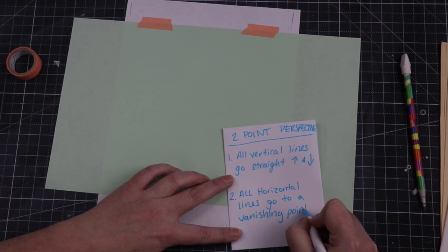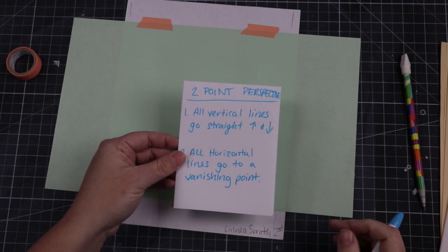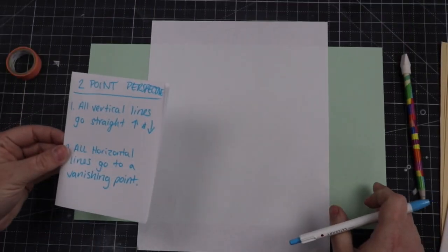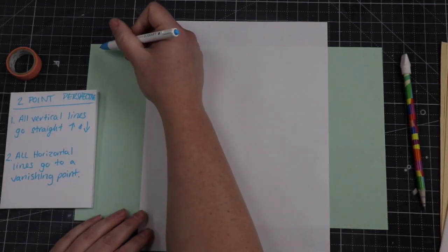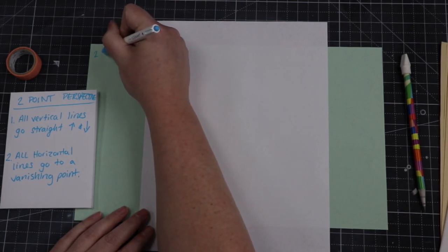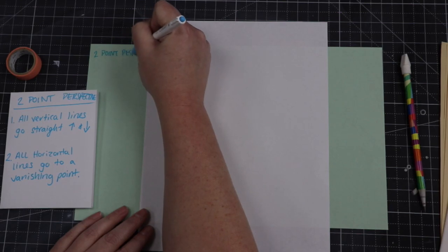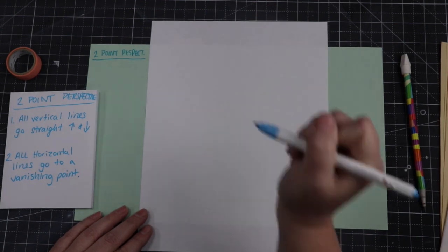Okay, so this is what I want you guys to do right now. These are the two rules of perspective. Can you guys read that okay? I want you to flip all this over. And what I want you to do is write those rules on your paper. So you're going to put 2-point perspective. You have to abbreviate, that's fine.